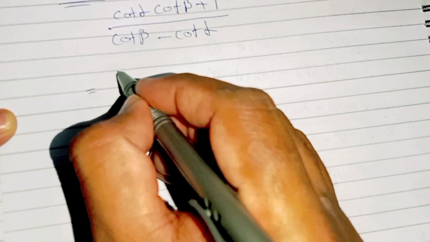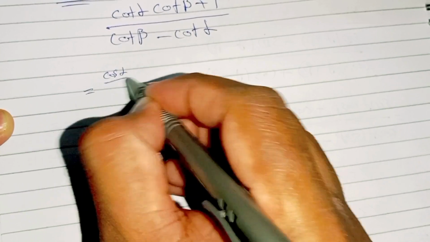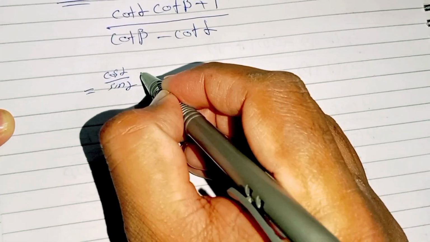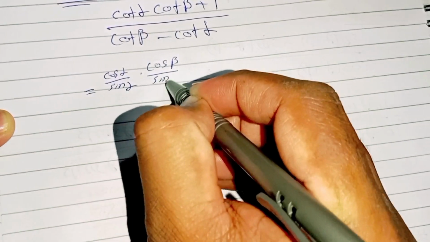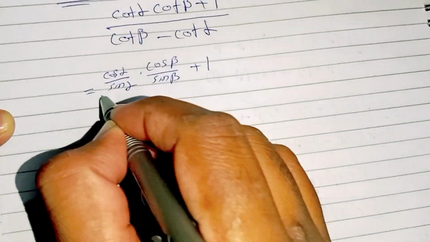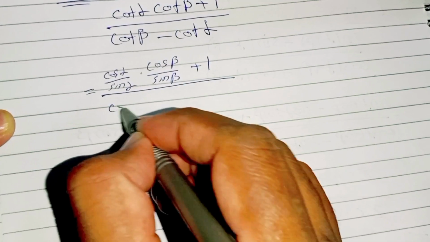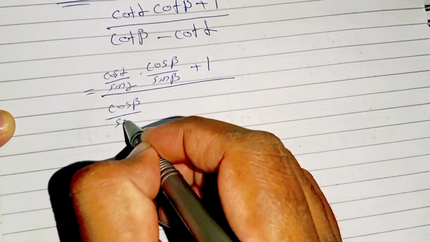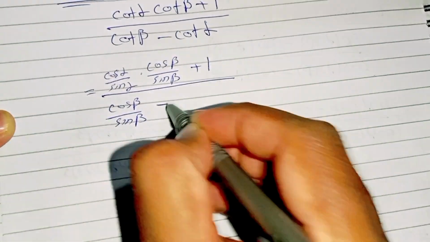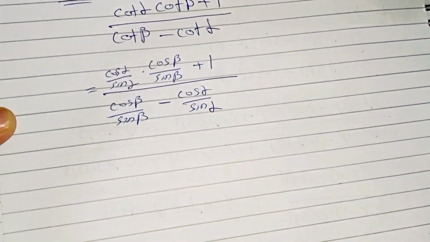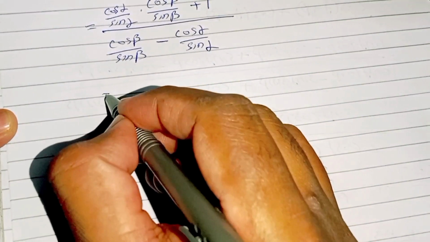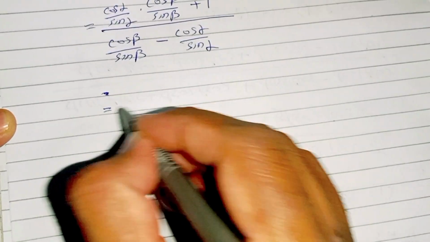Cot alpha is equal to cos alpha over sin alpha. Similarly, cot beta is equal to cos beta over sin beta, plus 1, over cot beta, which is cos beta over sin beta, minus cos alpha over sin alpha. We take the LCM in the numerator and denominator.